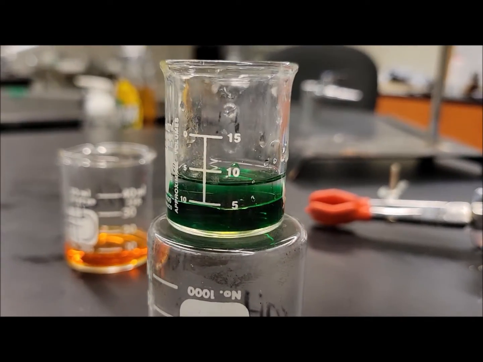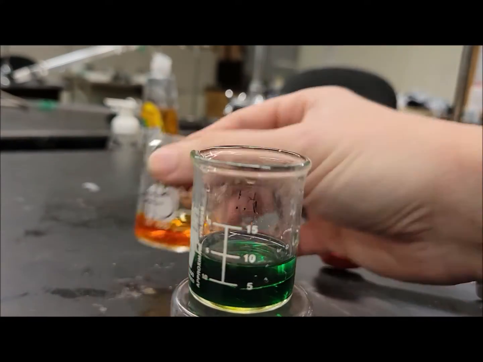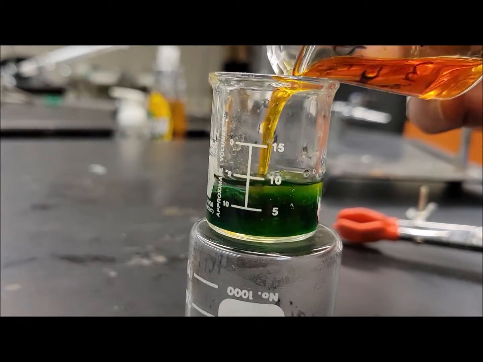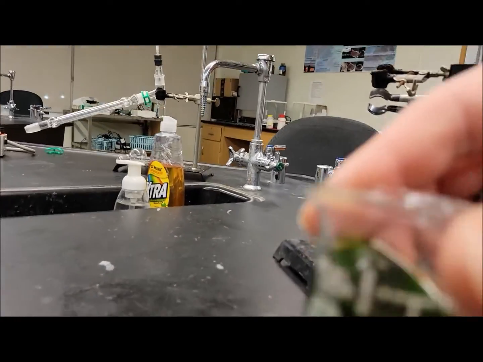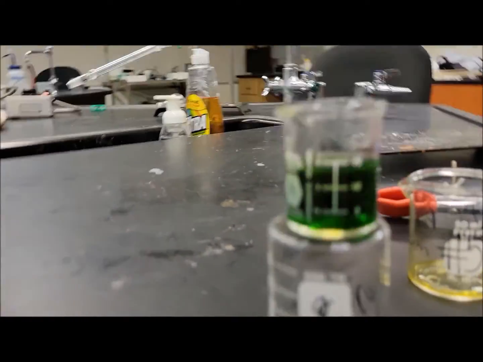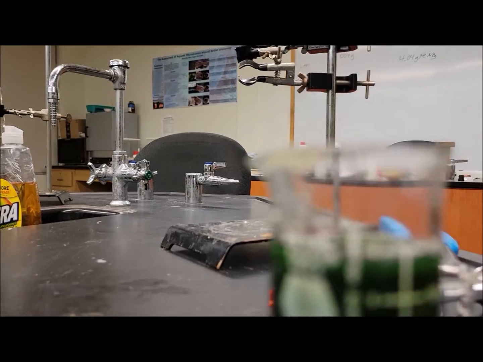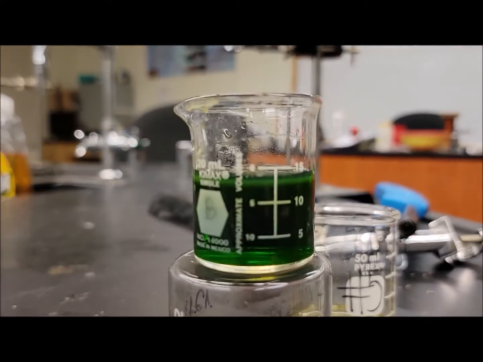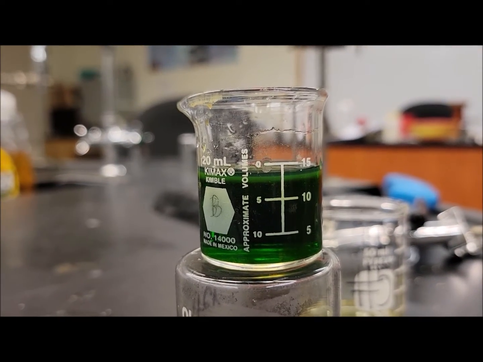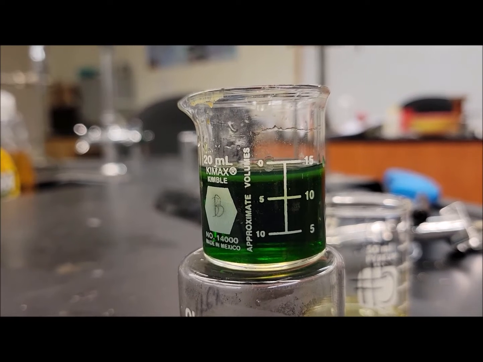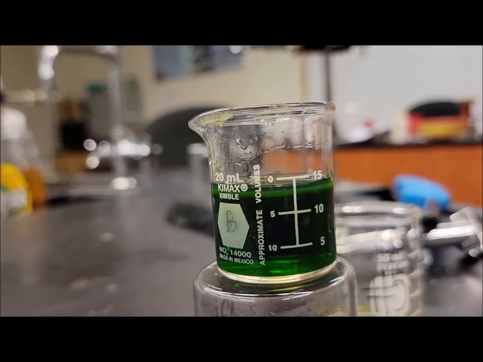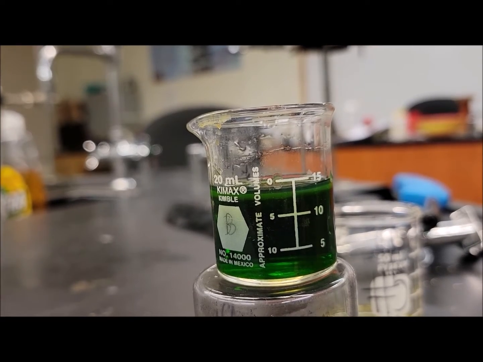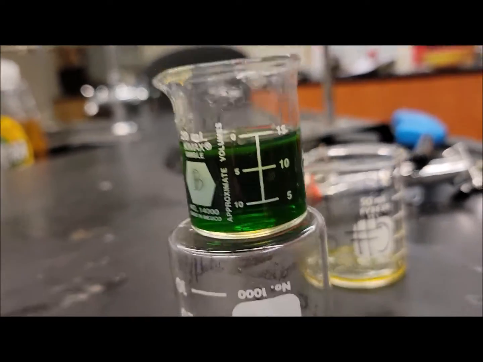I'm going to attempt to add some dyed orange methanol to the mix. Because of the polarities of all three, they're now perfectly mixed together. We're going to attempt to separate them through distillation.